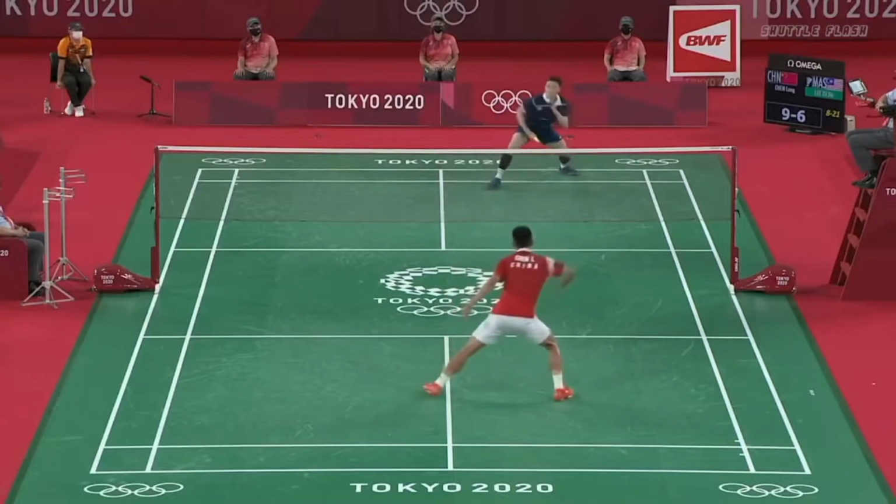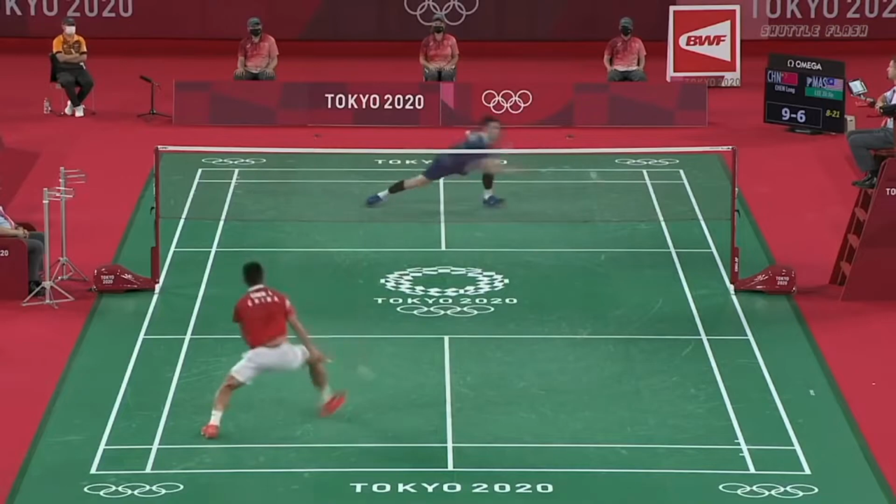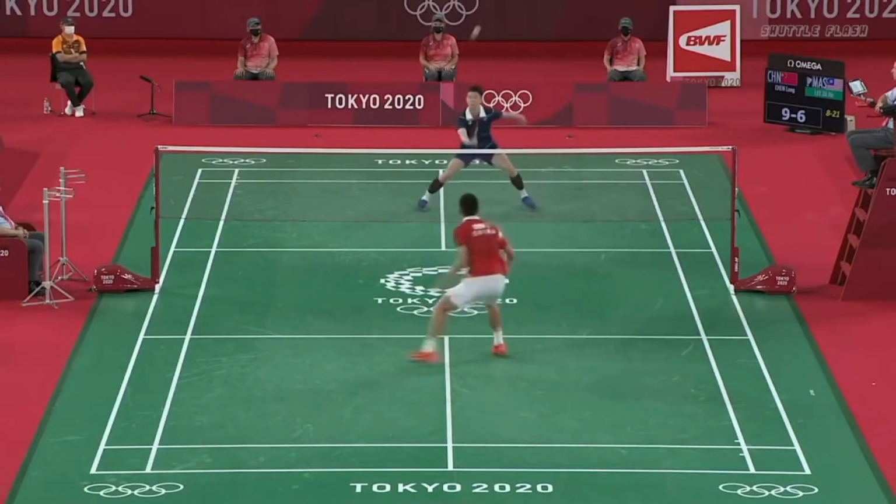Here, you will see that Li Zijia skillfully wins the point by accurately calculating the trajectory of a shuttlecock using quadratic functions.